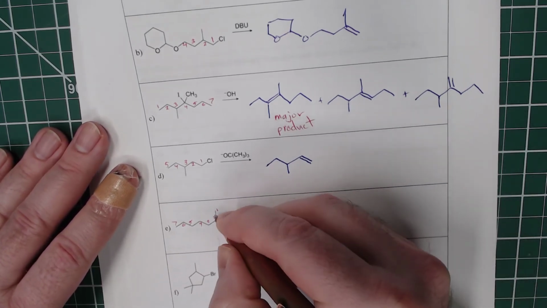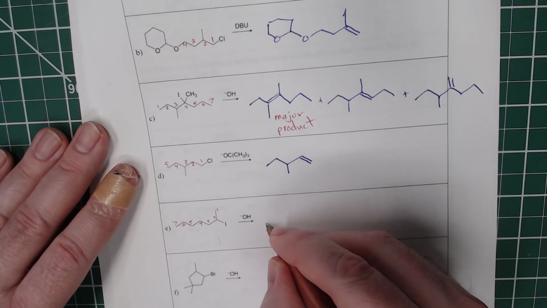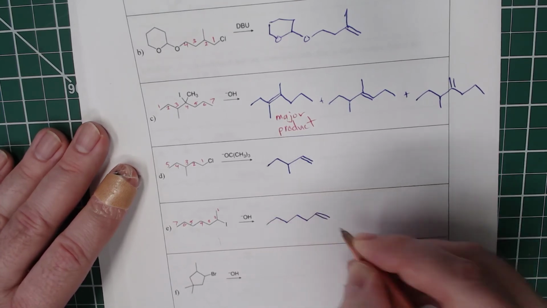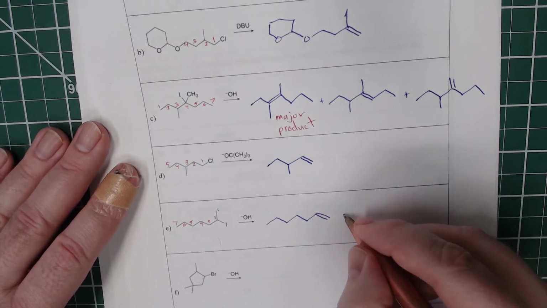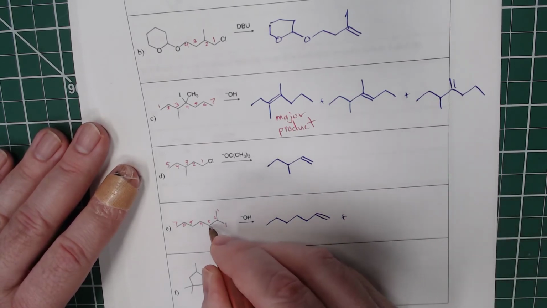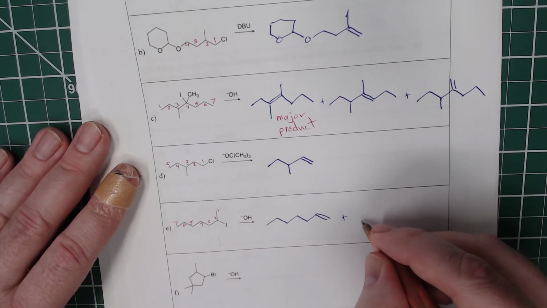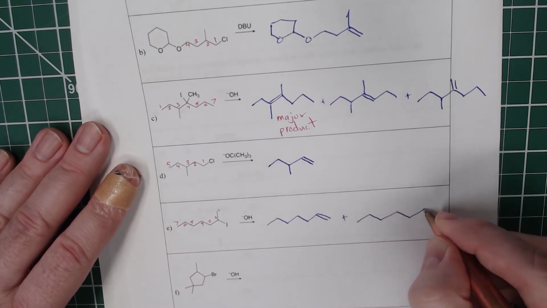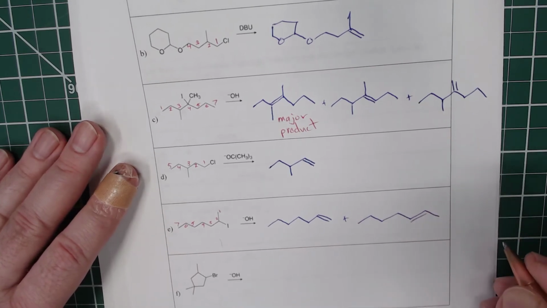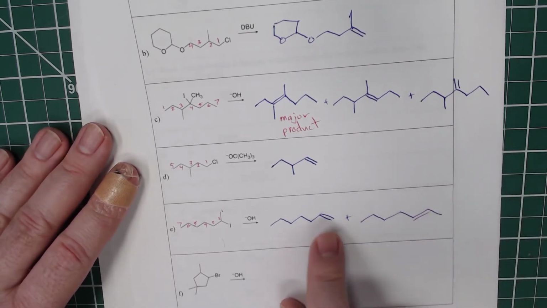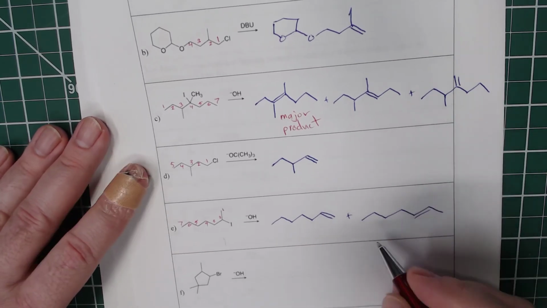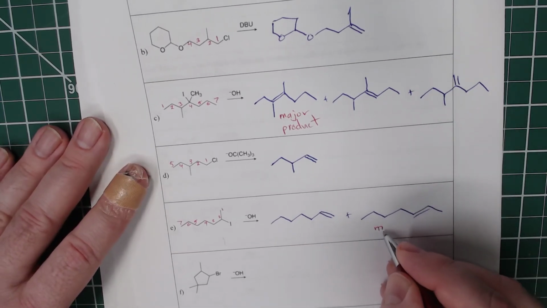If we eliminate across the carbon 1, carbon 2, we'll end up with that. And if we eliminate across the carbon 2, carbon 3, we'll end up with that. So this one's mono-substituted, this one is di-substituted. So of course this is going to be our major product.